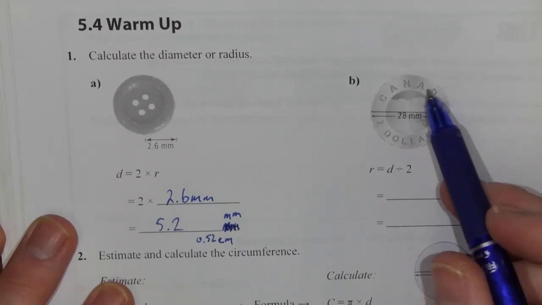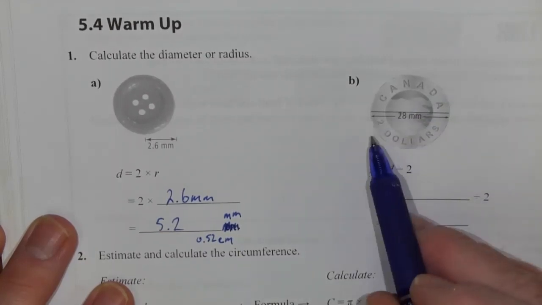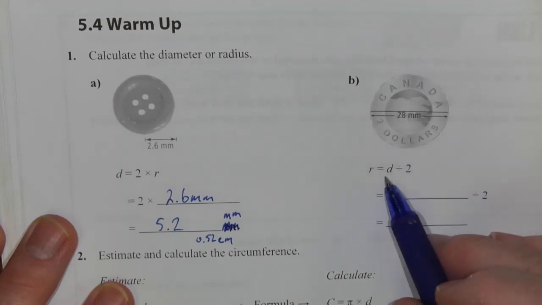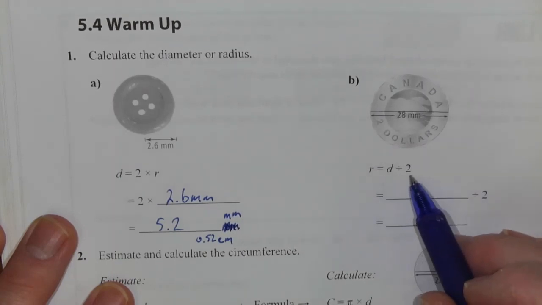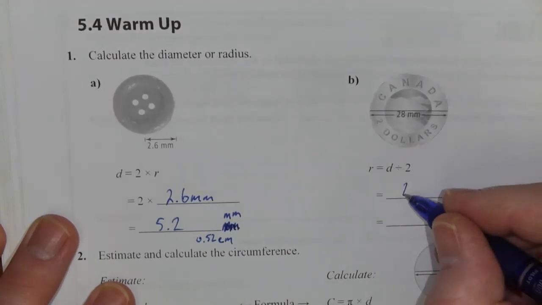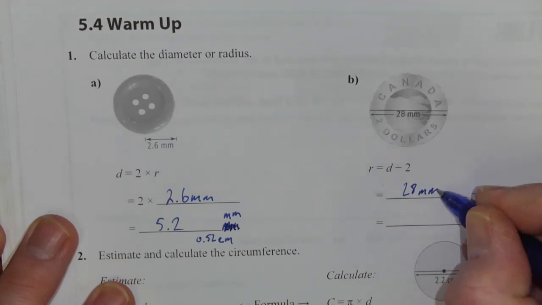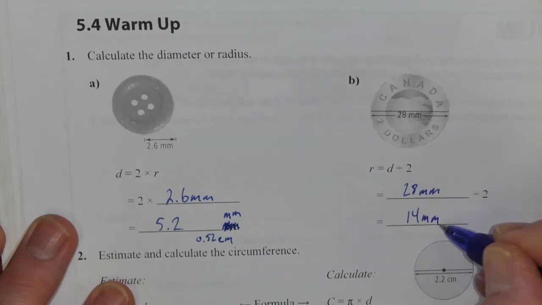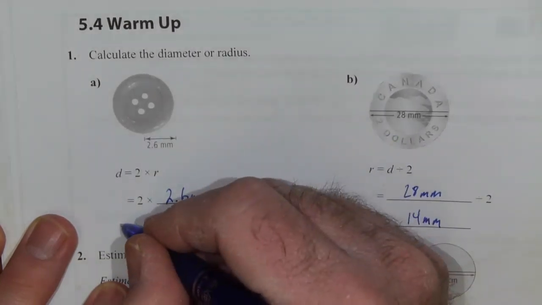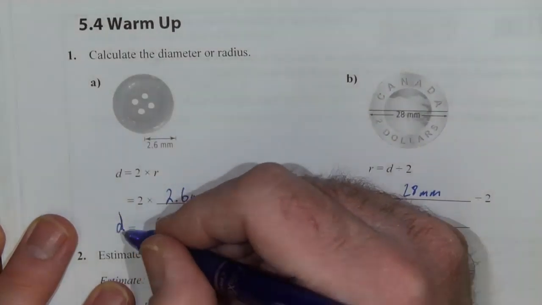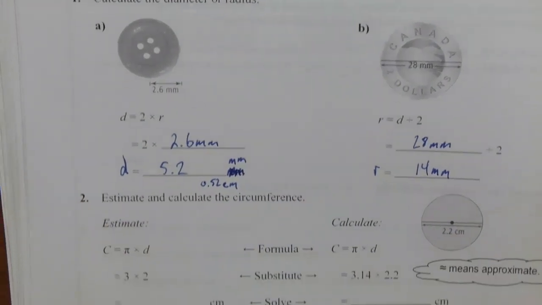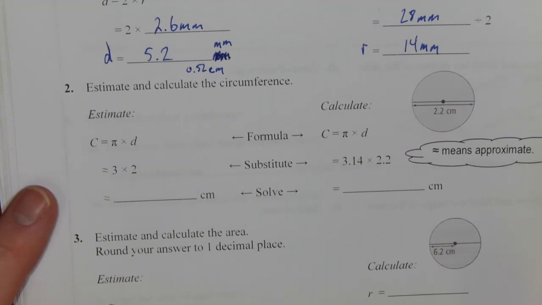Part B, we've got a $2 coin here showing a diameter of 28 millimeters. Diameter, to get the radius, divide diameter by 2. So we'll take 28 millimeters, divide that by 2, and we get a radius then of 14 millimeters for the toonie. Question number 2, estimate and calculate the circumference.